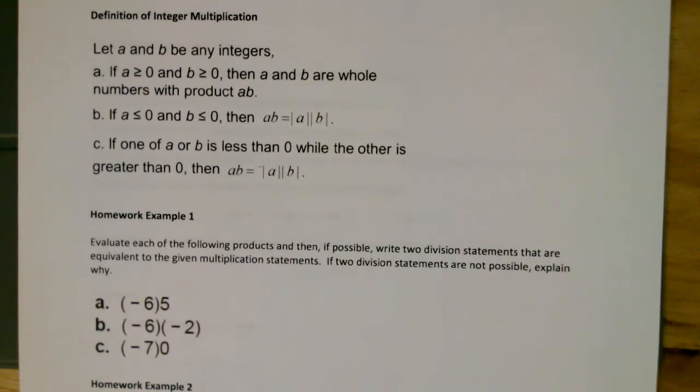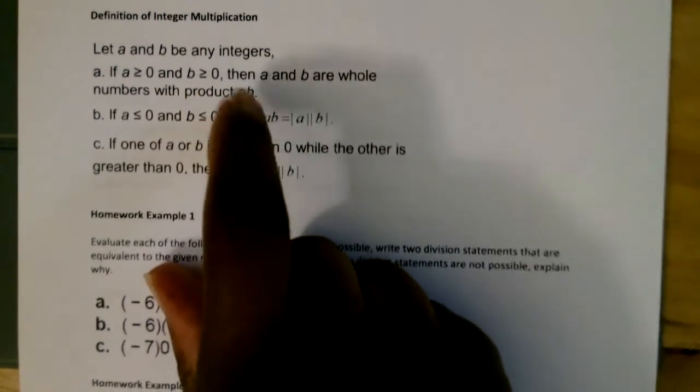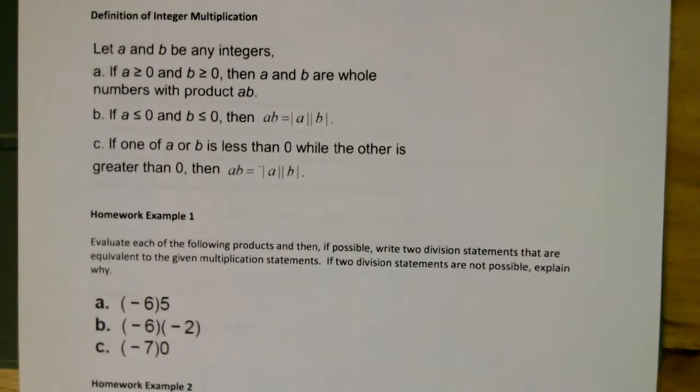All right, now let's define integer multiplication. Here we're going to let A and B be integers. If A is greater than or equal to 0 and B is greater than or equal to 0, then A and B are whole numbers with a product of A times B. So if A and B are positive, then you just multiply them as you would whole numbers.